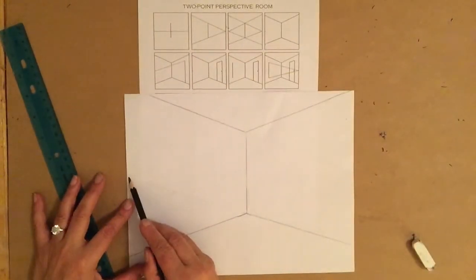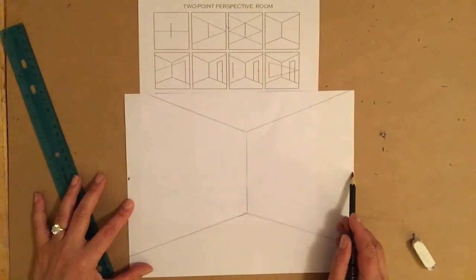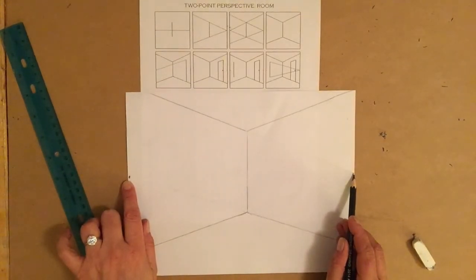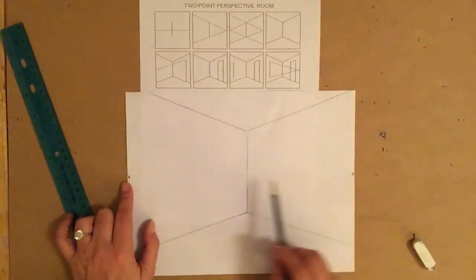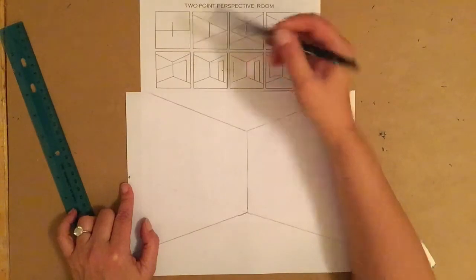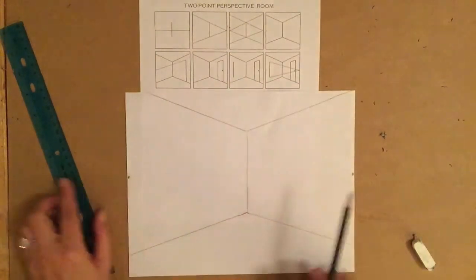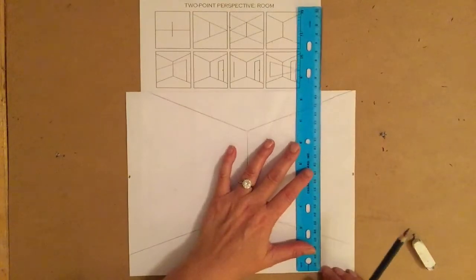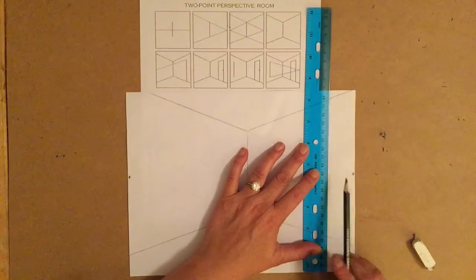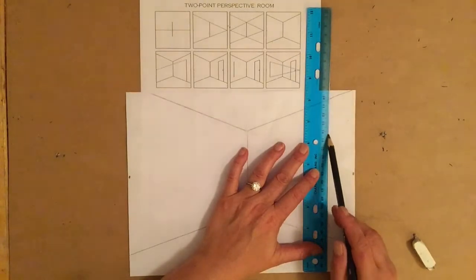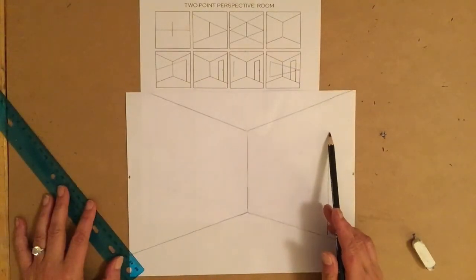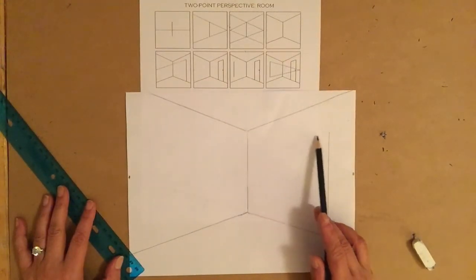Okay, so the vanishing line, we still have the points here that we go to. So when I make the door, I'm going to make a long line going that way. And let me just start by making the perpendicular line, the vertical line for the door. Let's make it kind of like that. There's one side of the door, and I want to make the top of the door.